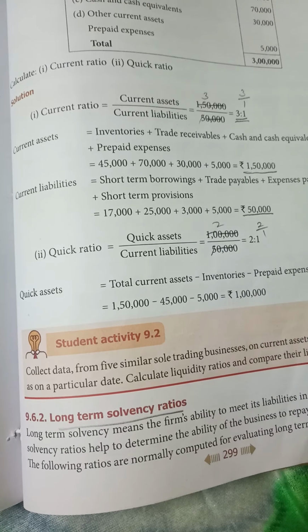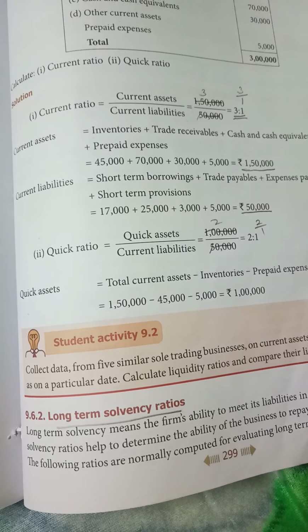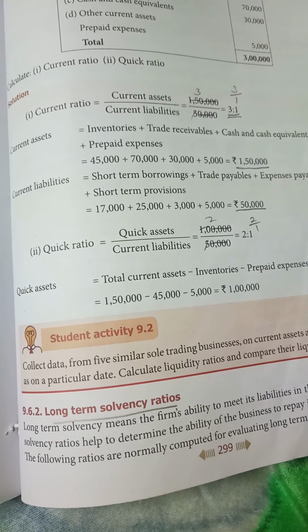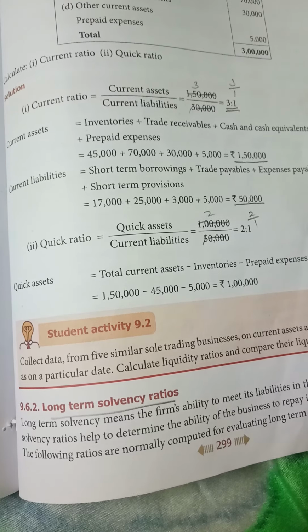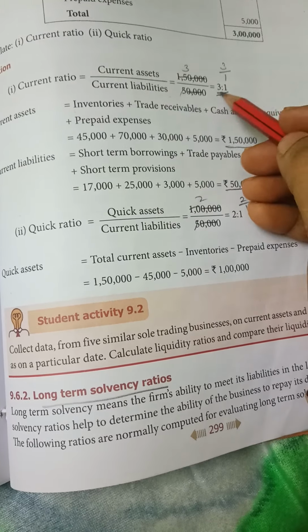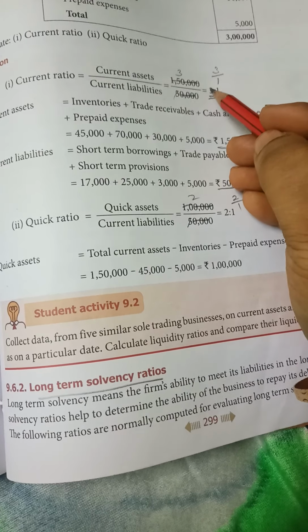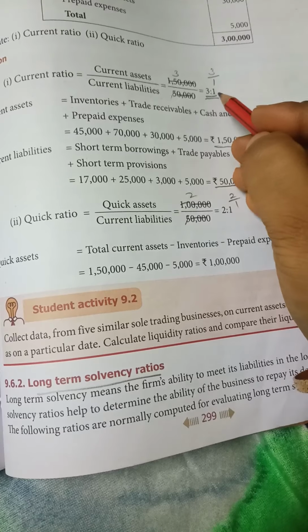Again I'll repeat, current ratio and quick ratio are liquidity ratios, wherein the values we get after computing should be written in the form of pure ratio, that is 3:1. This is your numerator is to denominator.